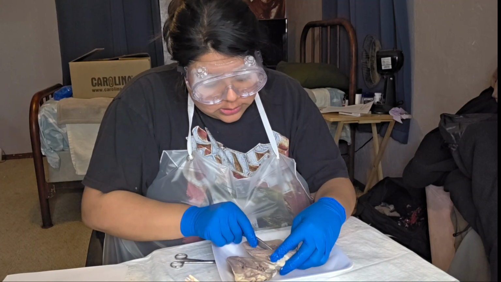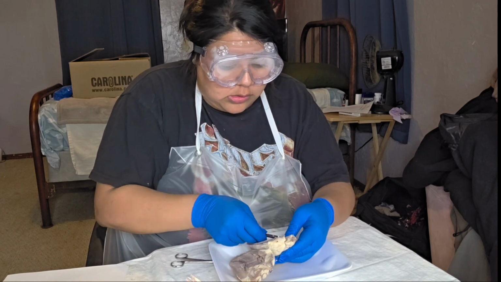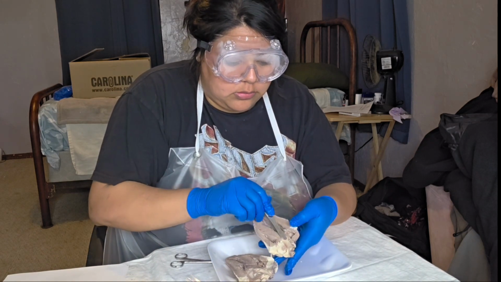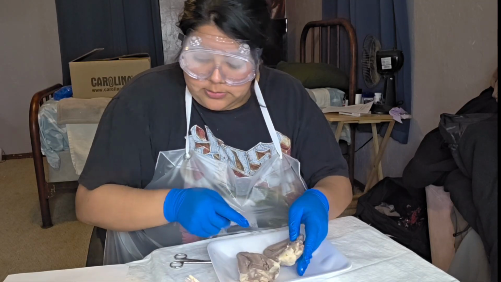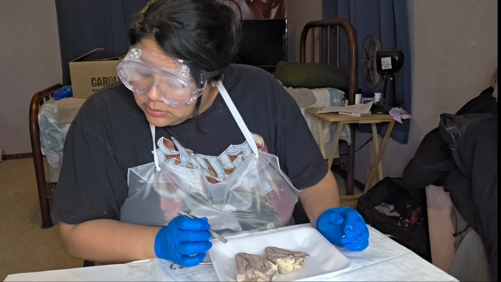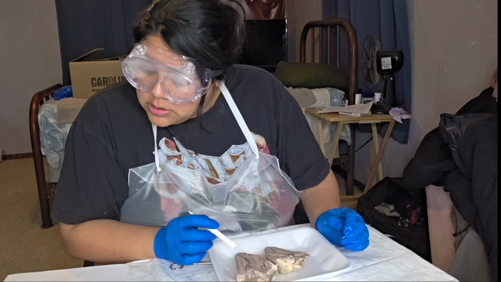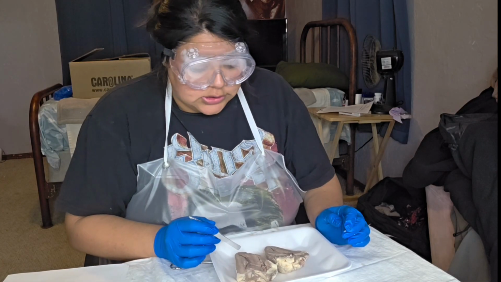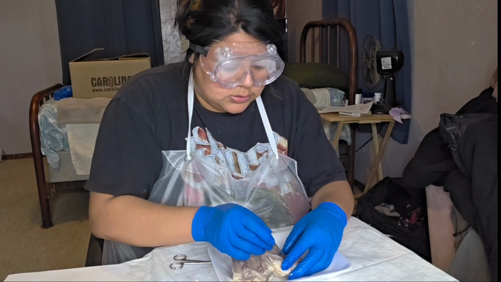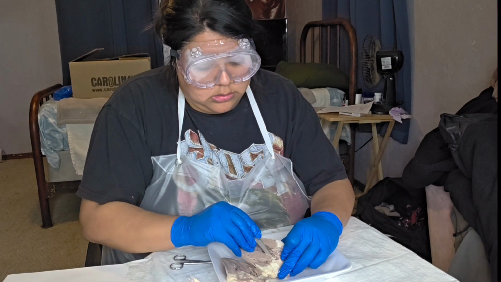Our opening, we can see right here, which goes into our pulmonary veins. Observe the one-way semilunar valves at the entrance of these veins, which we can see down at the bottom here.